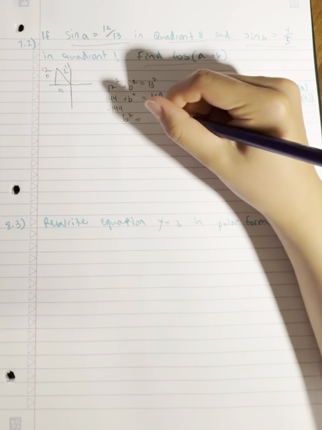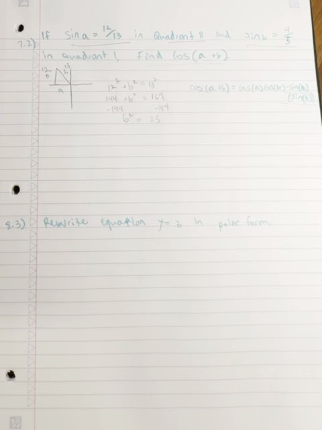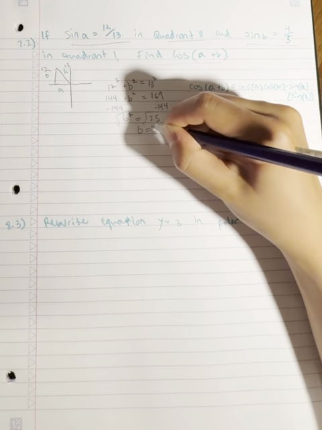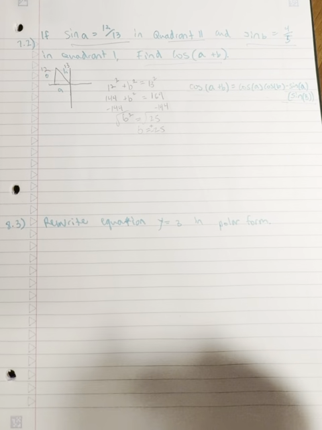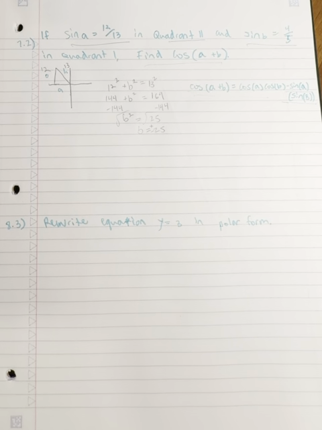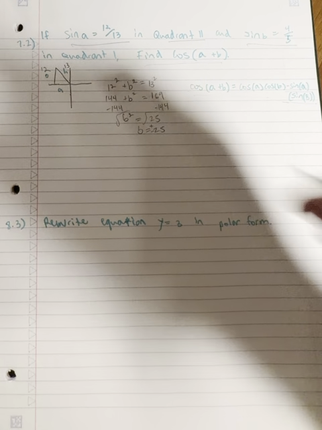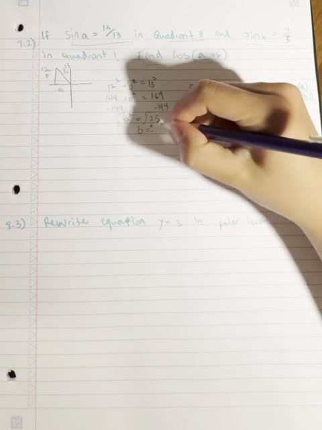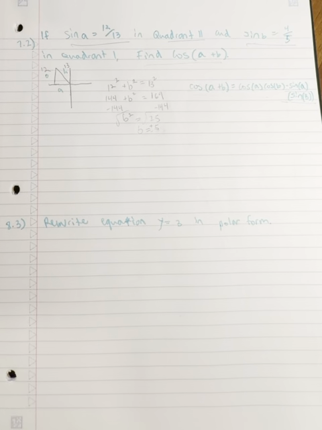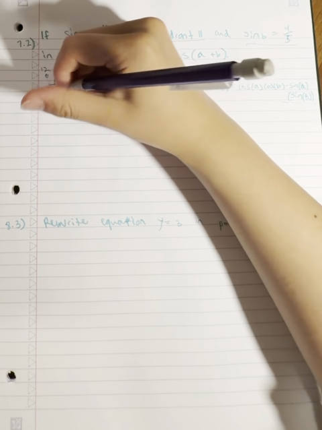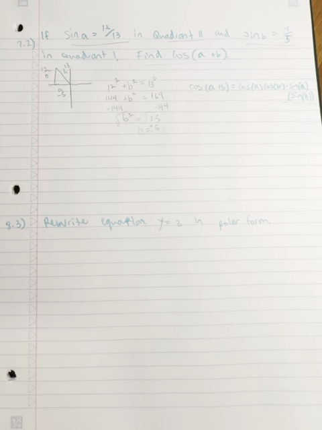B squared equals 25. Square root both sides. B equals plus or minus 5, and we know it is going to be negative 5 because it's in the second quadrant. Over here is all negative, so there we go.